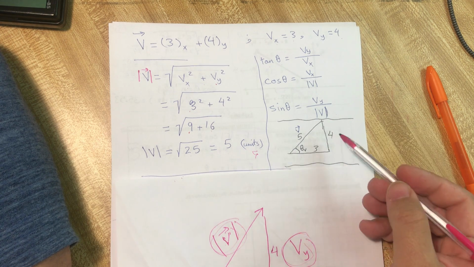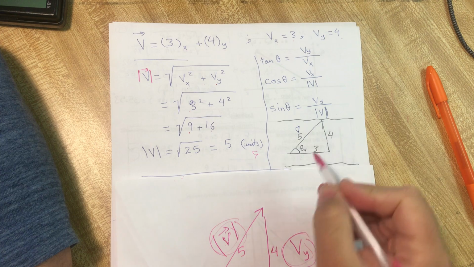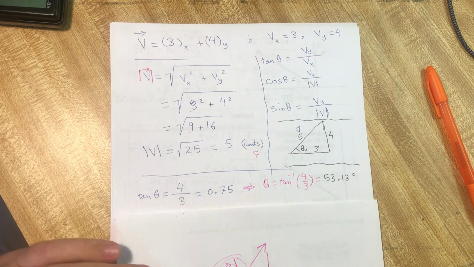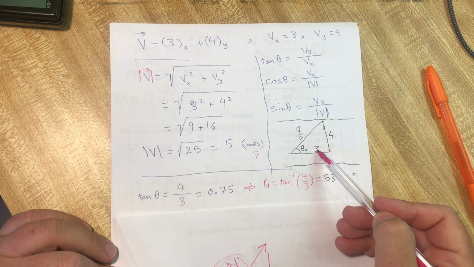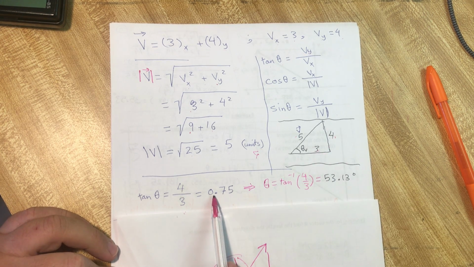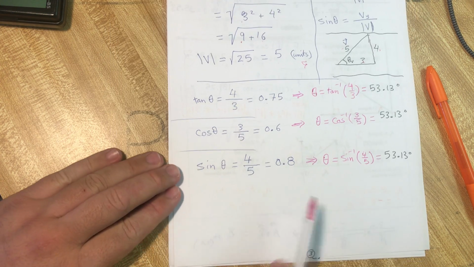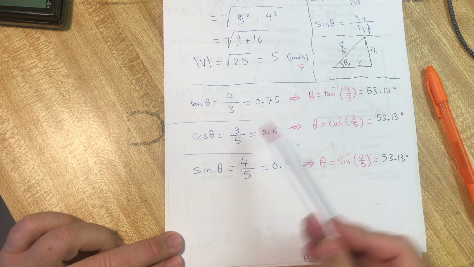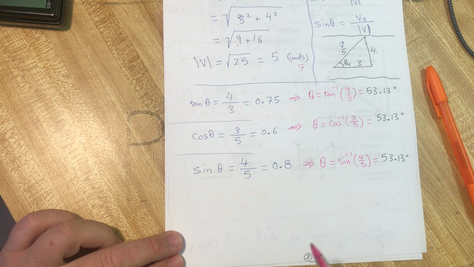I know the lengths. This is 3, 4, and 5, so I can find any one of them. Tan theta is equal to 4 over 3, which is 0.75. Cosine theta is equal to 3 over 5. Sine theta is 4/5.